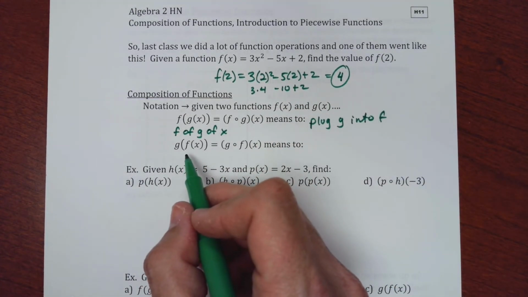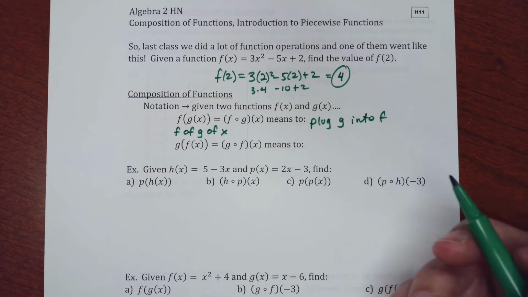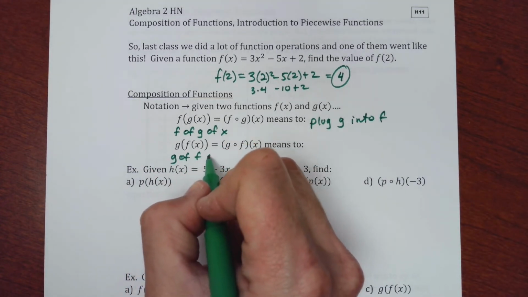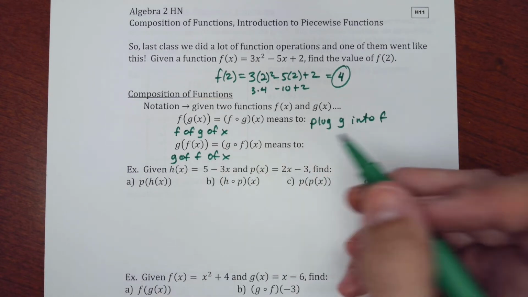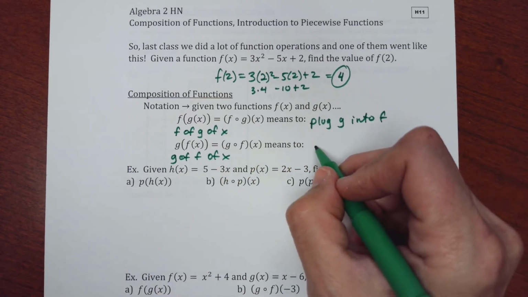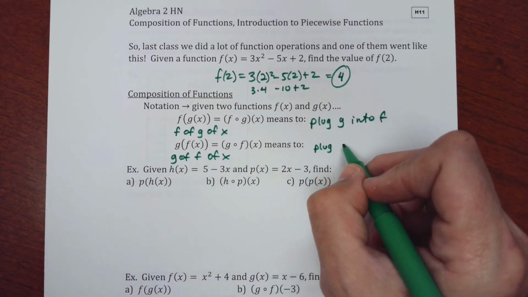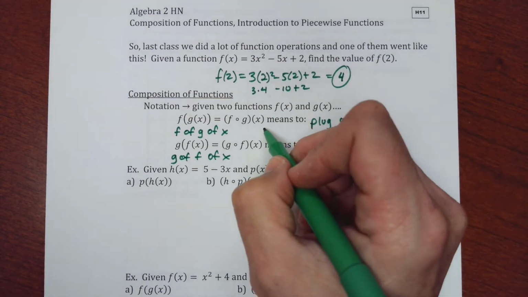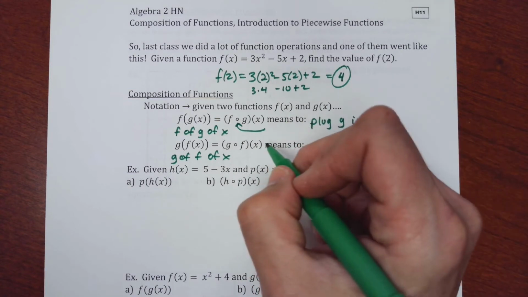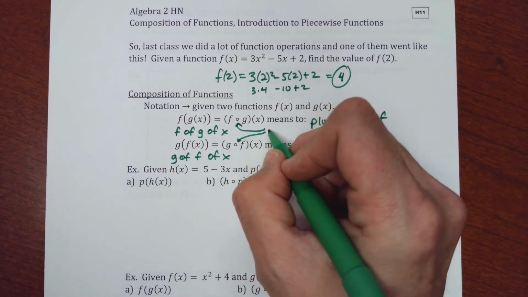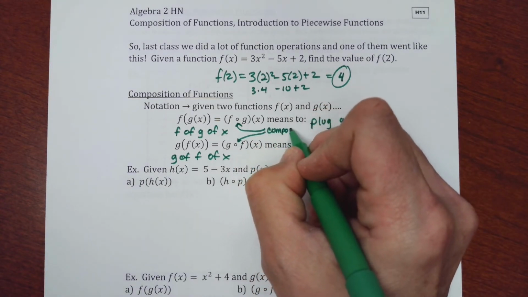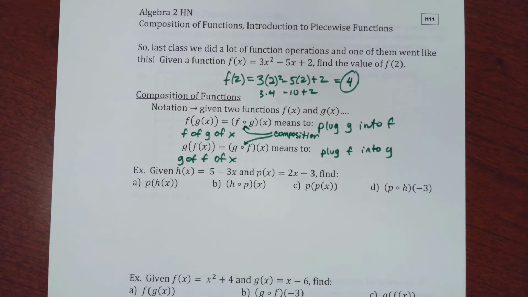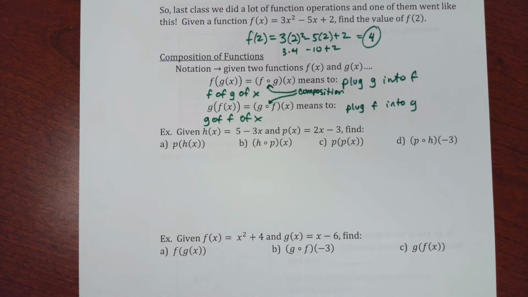It can also be the other way around. So usually you're given 2 functions and then you have to do one or the other. This means g of f of x. And the names can be different, but this means to plug f into g. Now this little circle right here, that's the notation for composition. All right, that's what this is called, composition of functions.